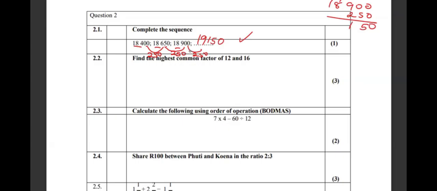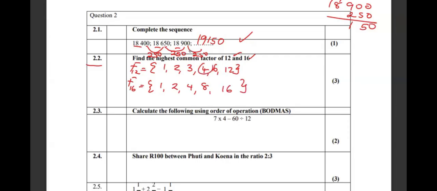And then 2.2. Find the highest common factor of 12 and 16. So we can say, what are the factors of 12? Numbers that can divide 12. 1, 2, 3, 4, 6, and 12. What are the factors of 16? We have 1, 2, 4, we have 8, we have 16. So the highest I'm seeing is 4. So HCF becomes 4. Okay. So that is how we would have gone about with 2.2.